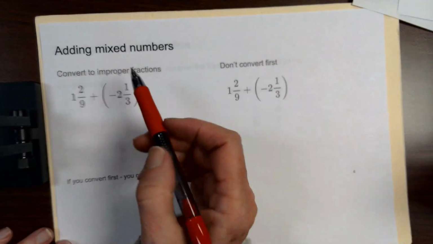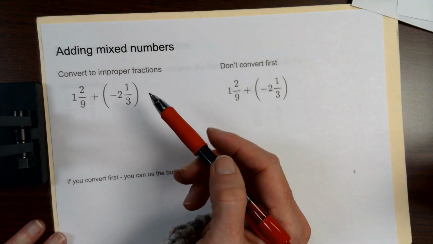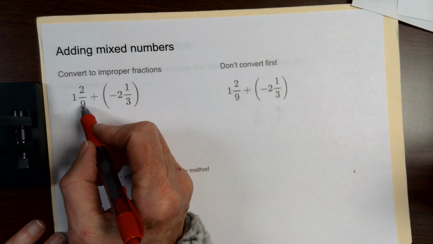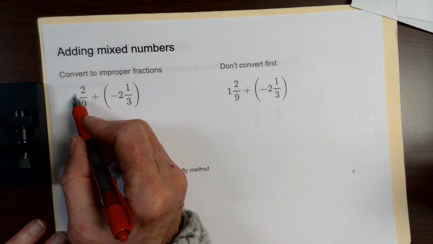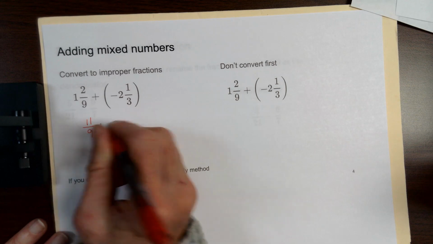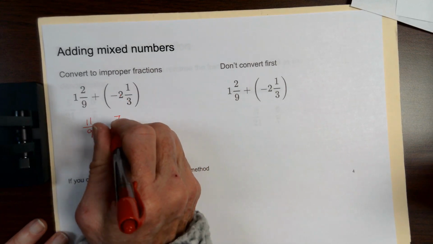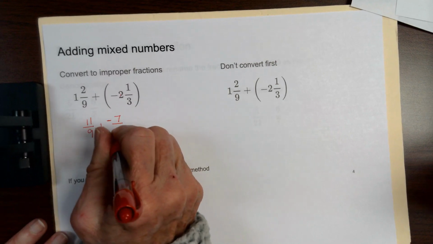Adding mixed numerals, okay? You can do it two ways. You can convert them to improper fractions first. So you have 9 times 1 is 9, plus 2 more is 11. So this is 11/9 plus 3 times 2 is 6, 6 plus 1 is 7. So I have a -7/3.